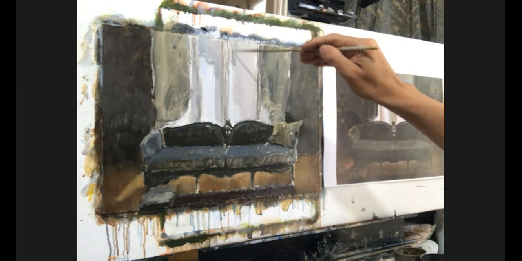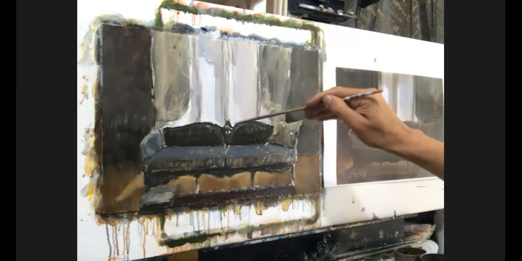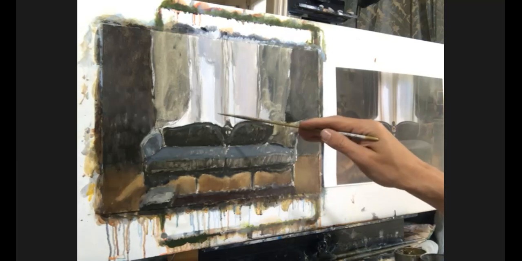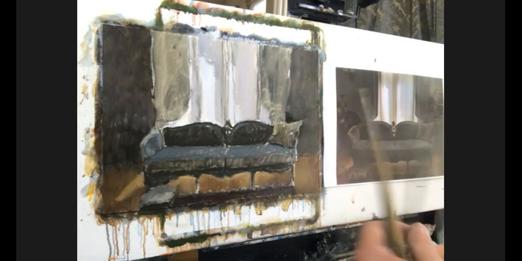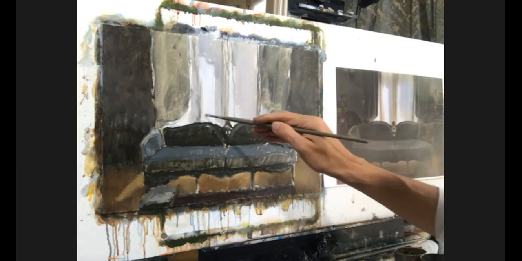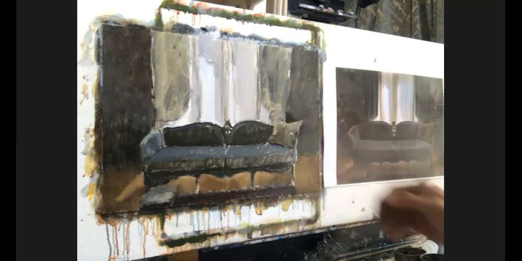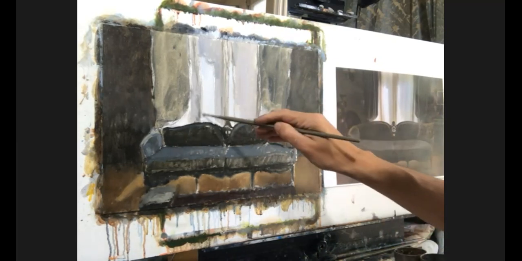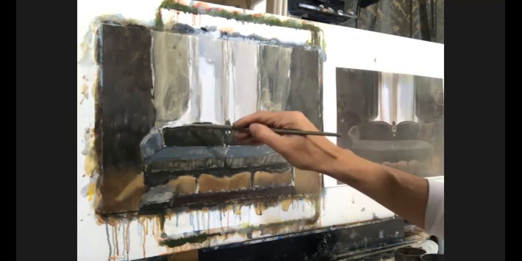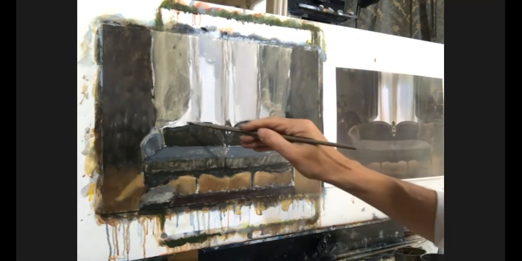All right, so I'm just doing some details on the curtain right now. Yeah, these are the most high contrast. I'm gonna bring some more white right there. So again, instead of painting shapes, I clean the brush and I'm gonna stick with really high contrast areas, bringing pure titanium white against the dark side of the couch.